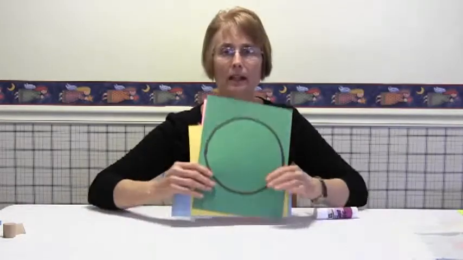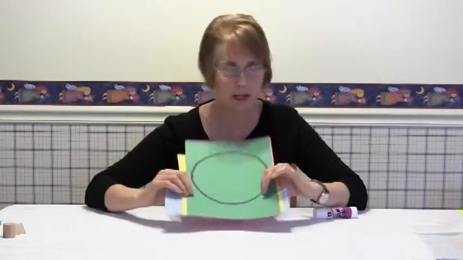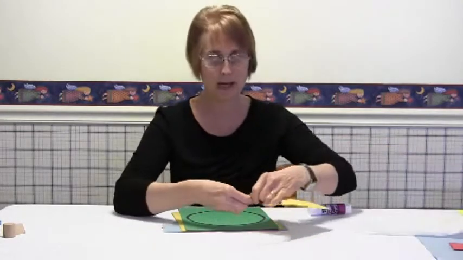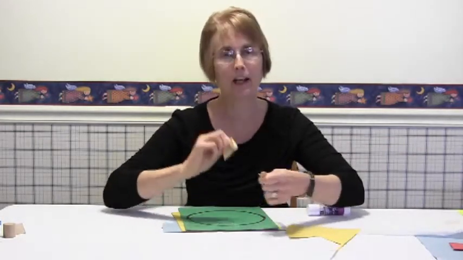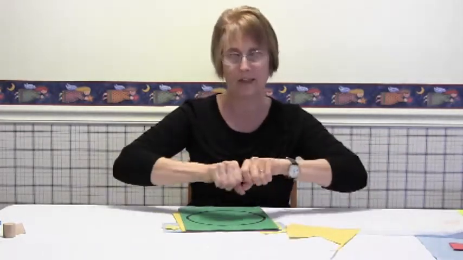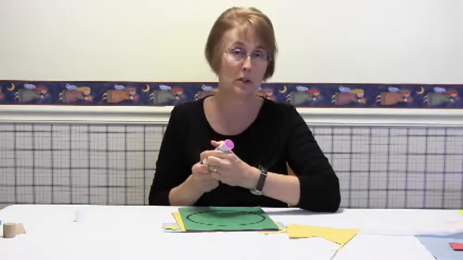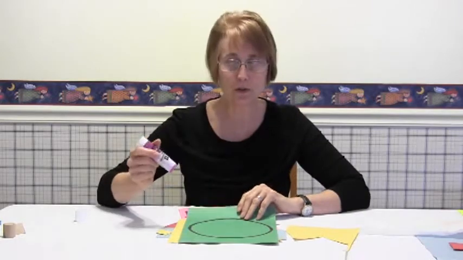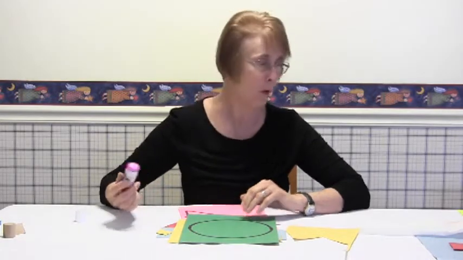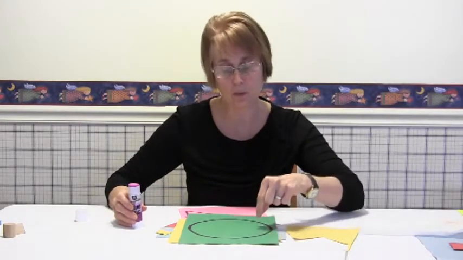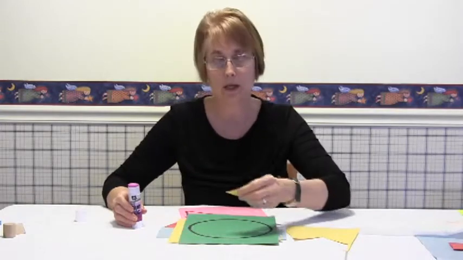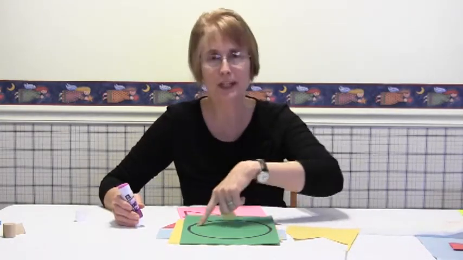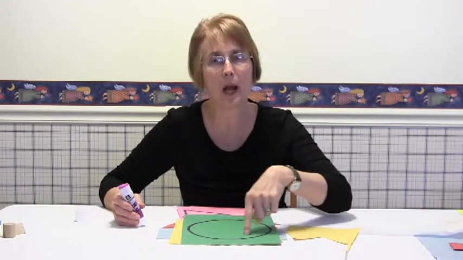Just trace large shapes on a piece of paper. Give them paper to tear and to fill up the shape. And the whole time they're doing it, you are talking to them. They can glue it. You know they're going to go all over the place with it. Or you can just put dots to show them where to put the glue. But here's what you're going to say. We're going to fill up this circle. We're going to fill up this round shape.